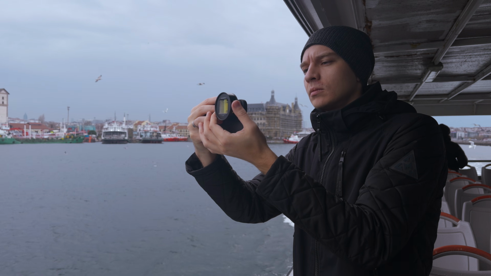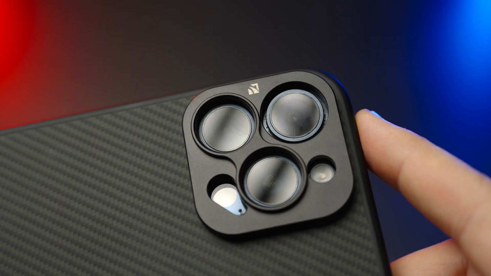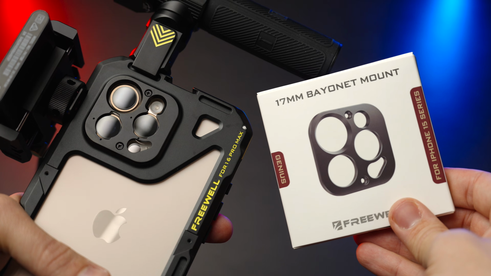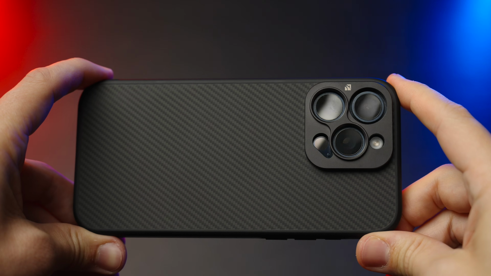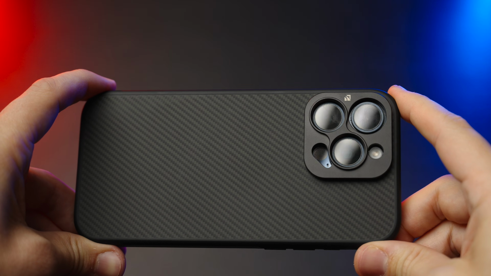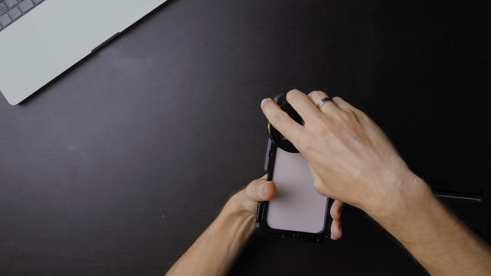So how do I attach a lens? You should have a 17mm mount. You can use our Freewell cage or our Freewell case for your smartphones with a 17mm threaded mount, and you simply screw that on like this.